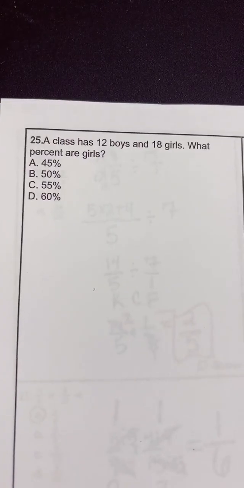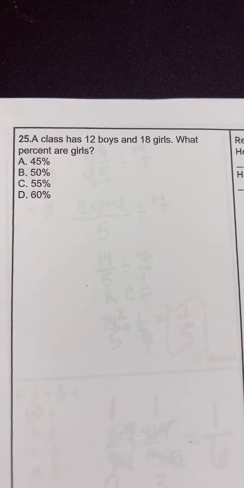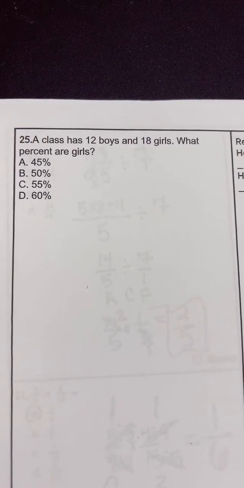A class has 12 boys and 18 girls. What percentage are girls? This is a good one. What you guys getting for this one? A, B, C, or D? You got 60%?